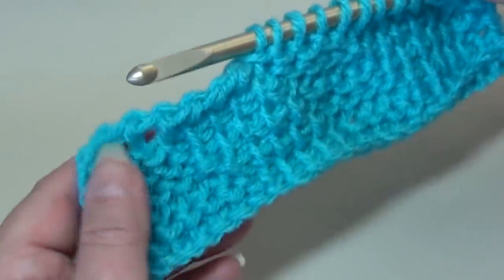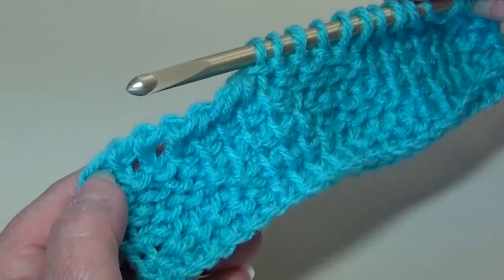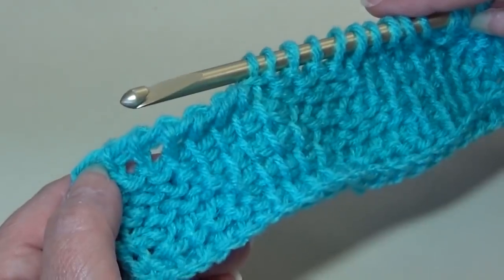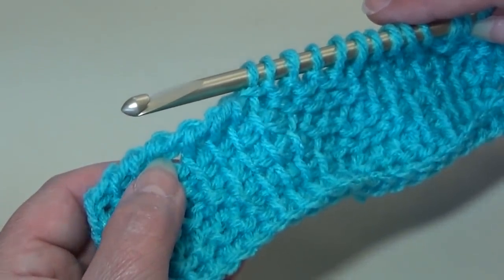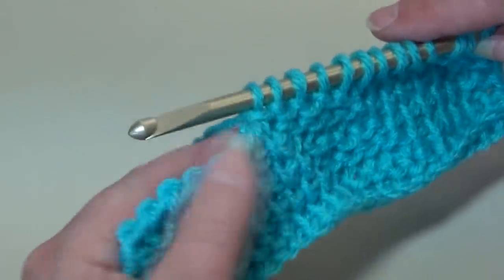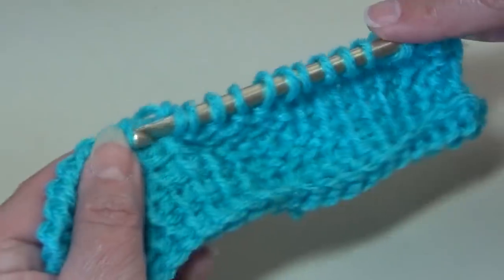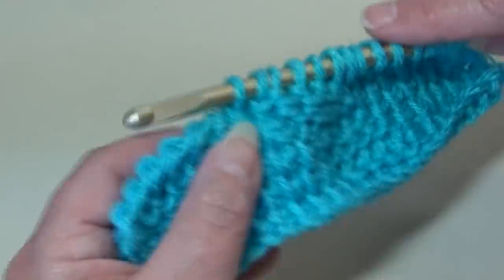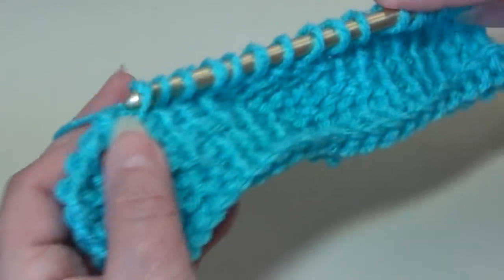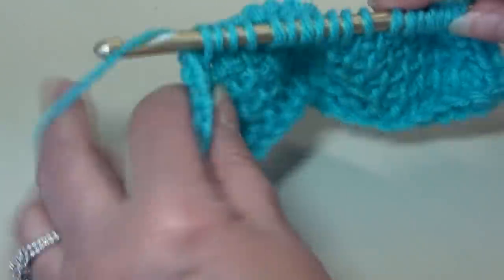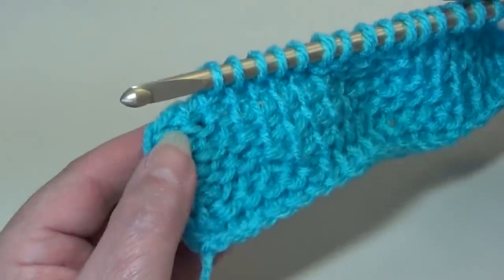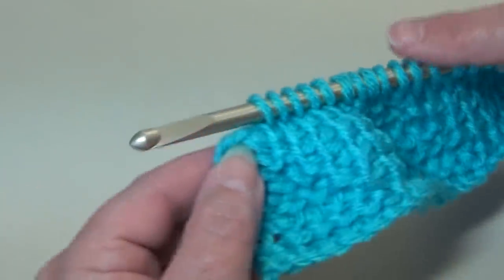So you work that over to the last 7 stitches, and then we're going to continue the pattern, and we're going to work 1 simple stitch in each of the next 5 stitches, then 1 purl stitch, and end with 1 regular simple stitch. So insert into the next stitch, work a simple stitch, that's 1, 2, 3, 4, and 5. We're going to work a purl stitch in this next stitch.